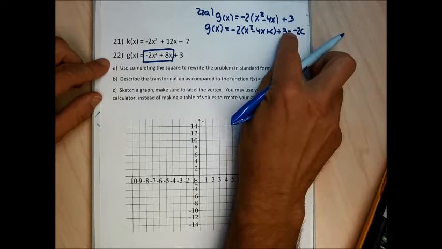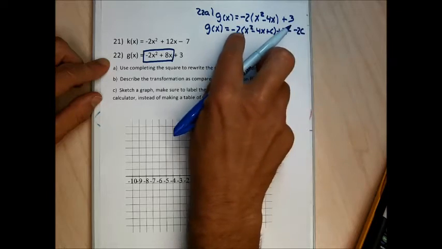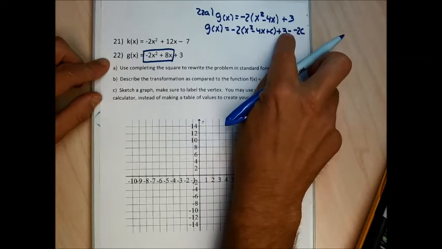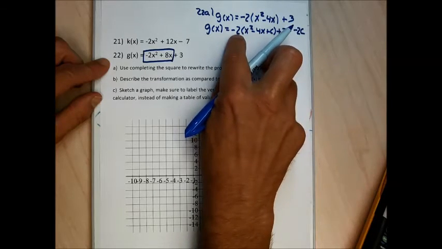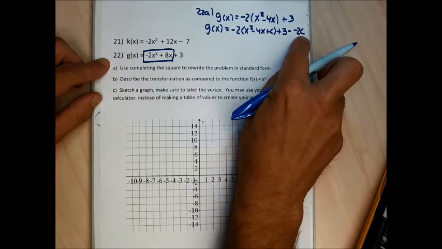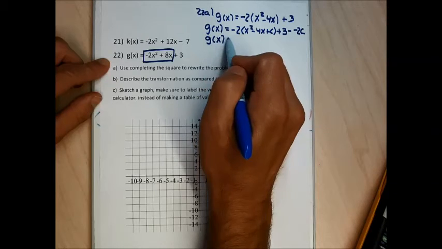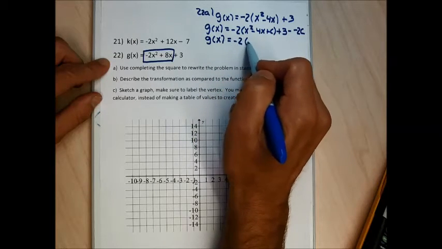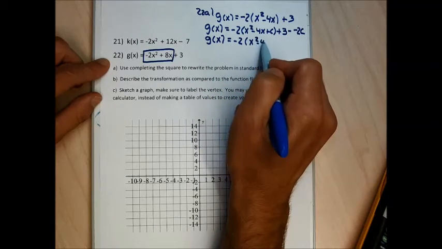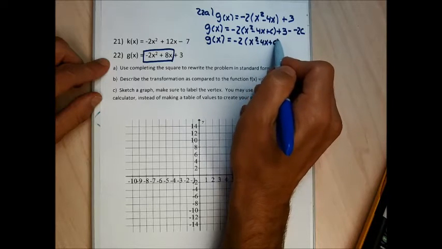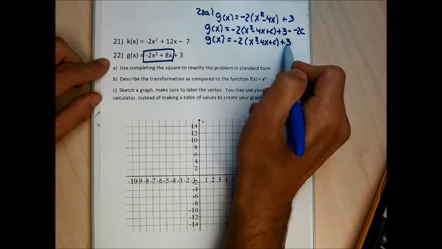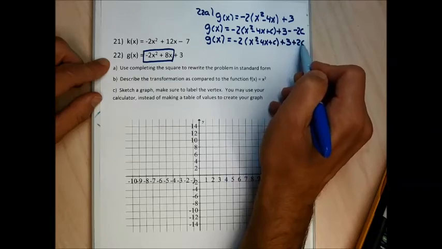So it's usually plus c minus c, but in this case it's going to be plus c minus negative 2c. The number that goes in front of the parentheses goes in front of the c. Now I have a double negative there that I can make positive, so I'm going to get g of x equals negative 2 times x squared minus 4x plus c plus 3 plus 2c.